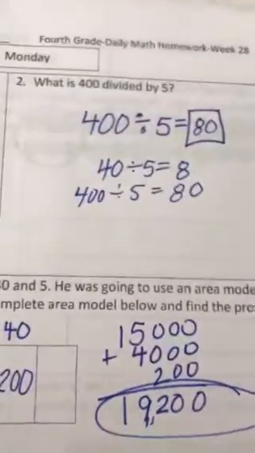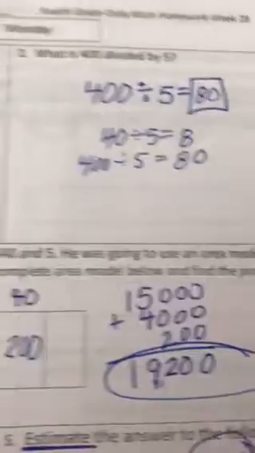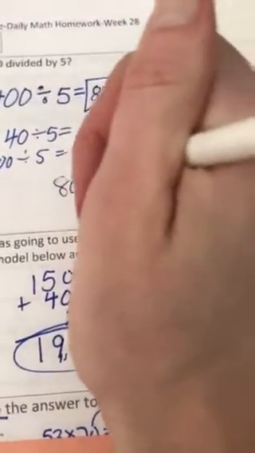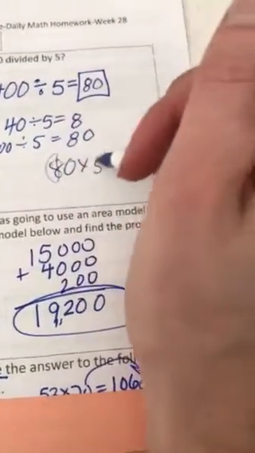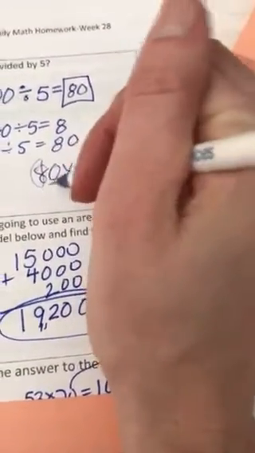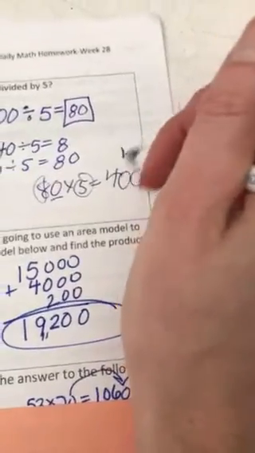One way you can double check your answer is by multiplying. So does 80 times 5 equal 400? Well, 8 times 5 is 40. With the 0, that's 400. So it's correct.